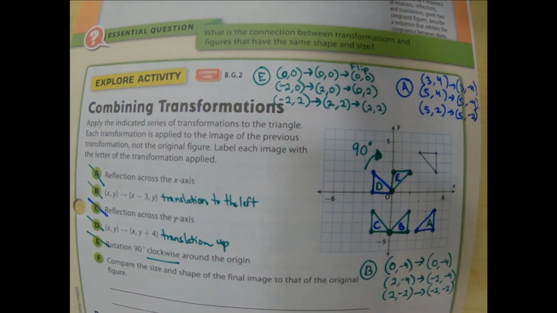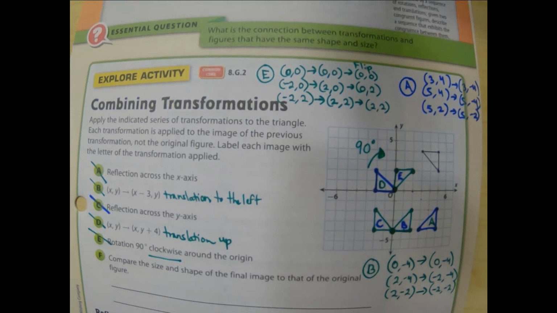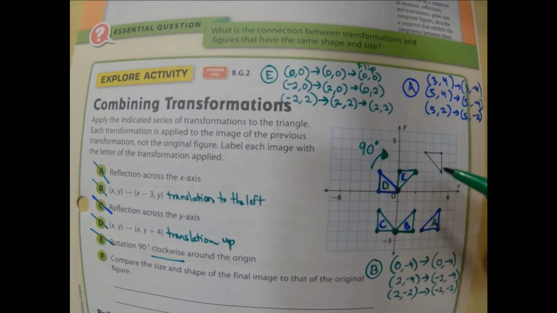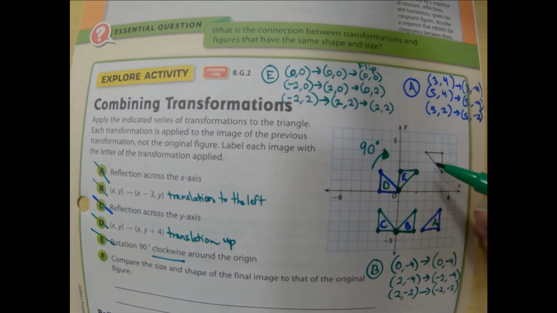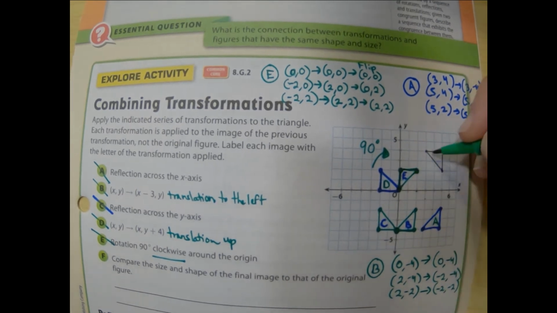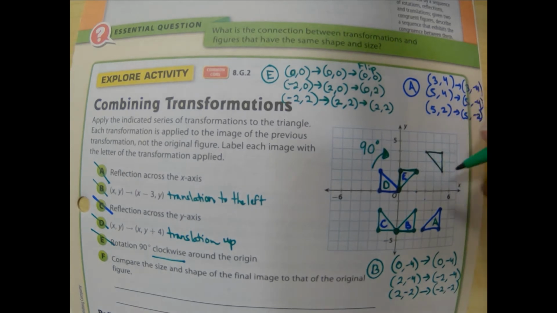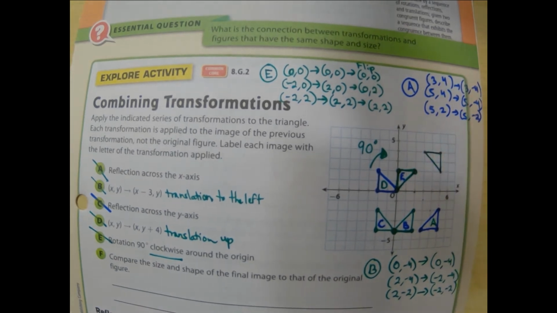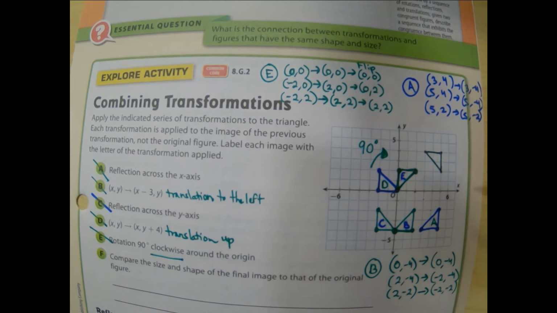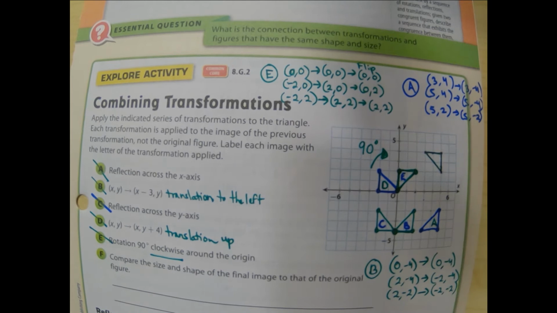Okay, so you just took this through 5 transformations. It's asking us to compare the size and shape of the final image to that of the original image. Let's see. Is the size of part E the same as the pre-image? I have 2 units as one length, 2 units as another, 2, 2. And then I cut across 2 units. So the size right now is the same. The shape is also the same. I also have a triangle and triangle.